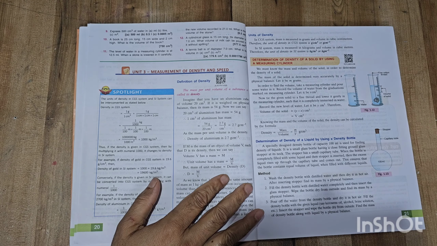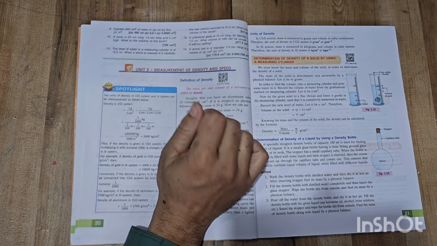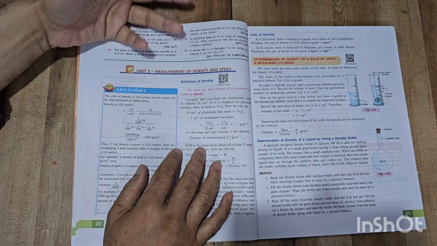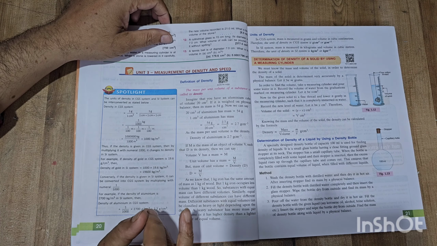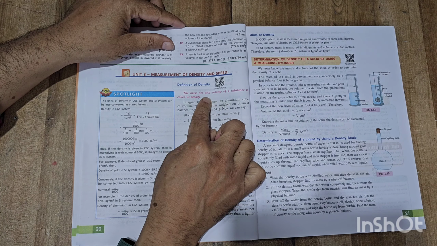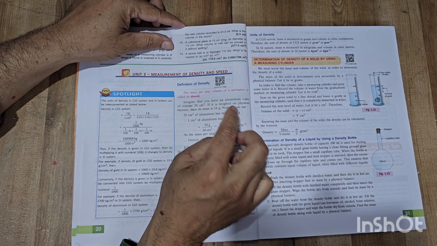If you study physics, density and speed is always required in every class, whenever you are in class 11 or class 12. Definition of density: the mass per unit volume of a substance is called its density.